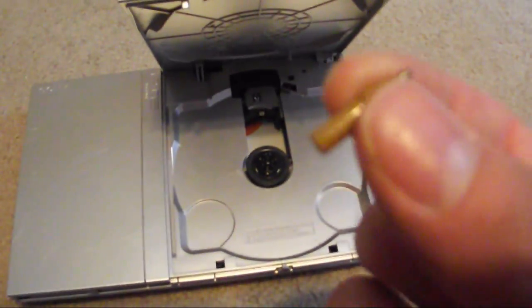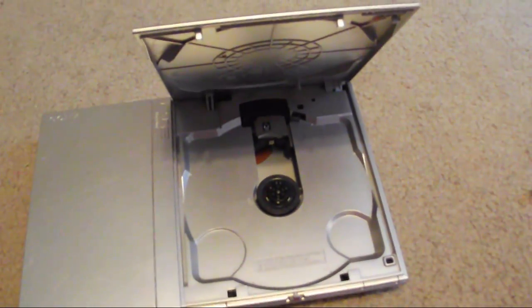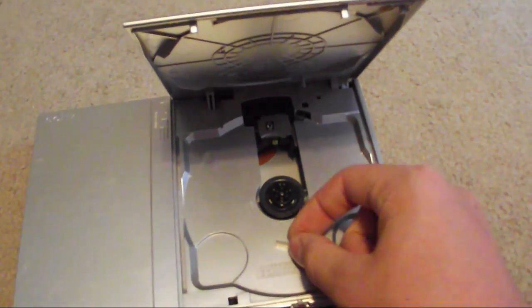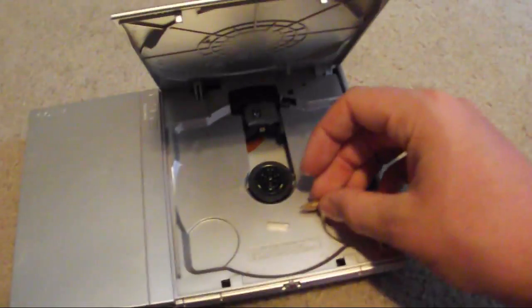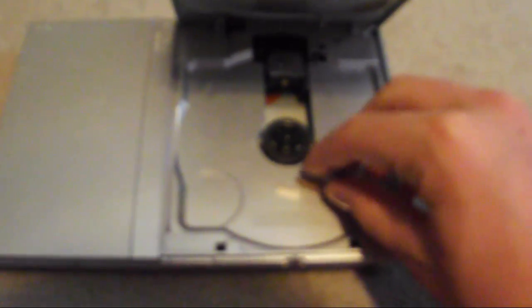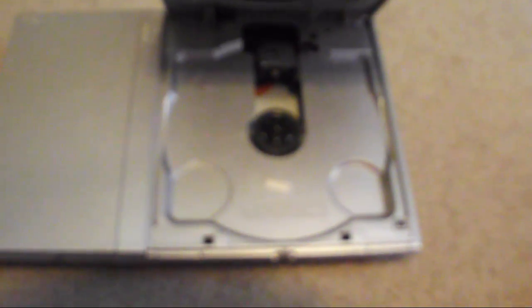So now you should be left with this and this. You only need a little bit of it, so like that. Now I know this might look really unprofessional, but this is the easiest and most effective way to get it done without taking apart your PS2.